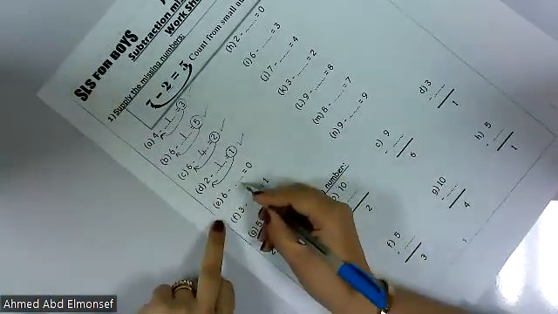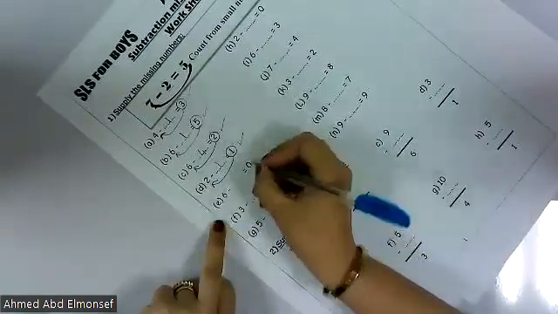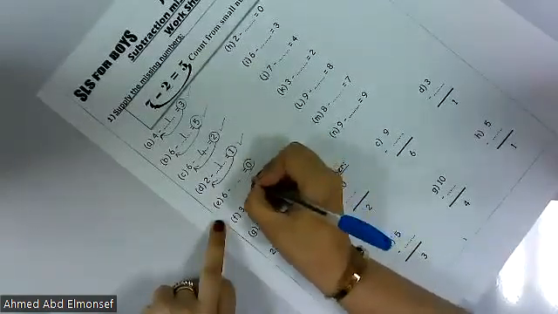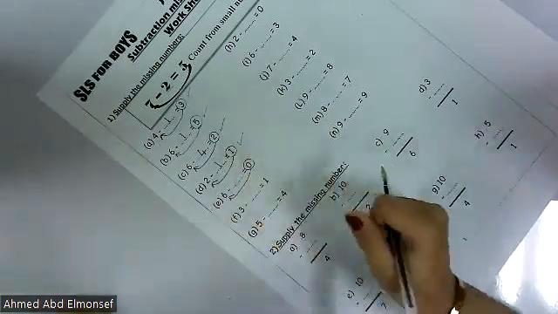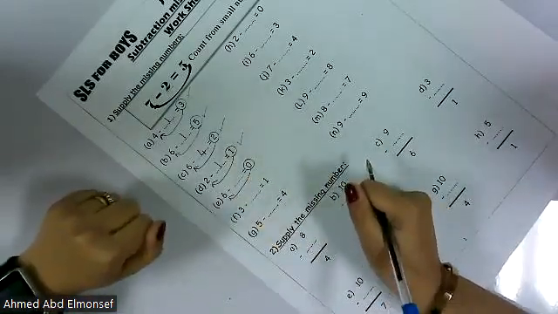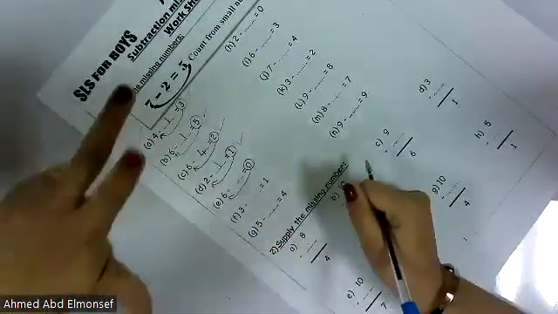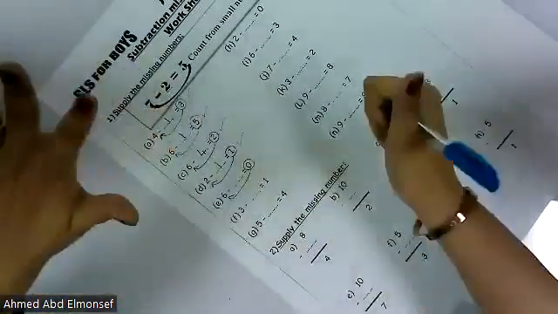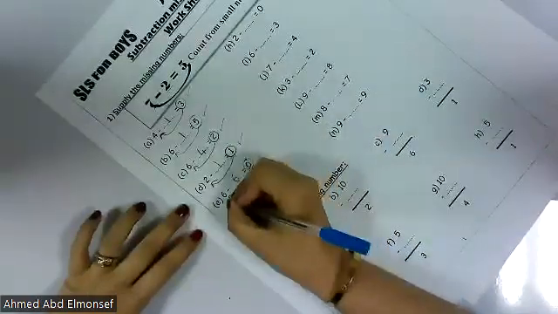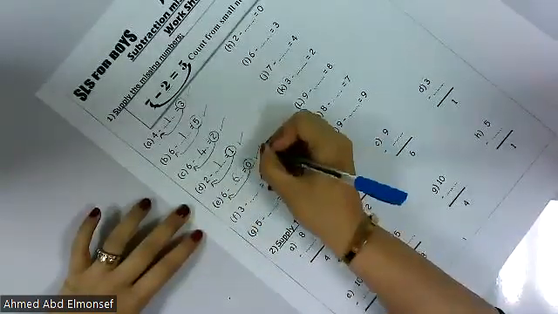6 minus what equals 0? Circle the small number, make an arrow. Close your hands and count. After 0, 1, 2, 3, 4, 5, 6. So how many fingers? 6. So 6 minus 6 equals 0.